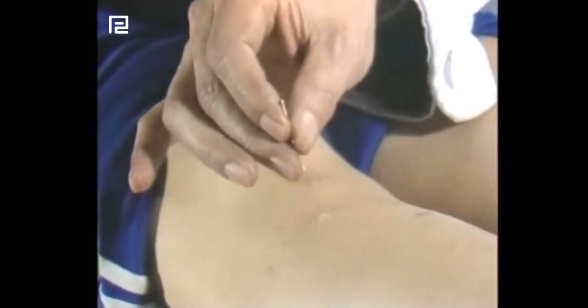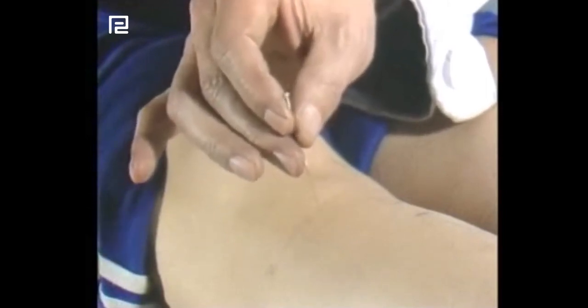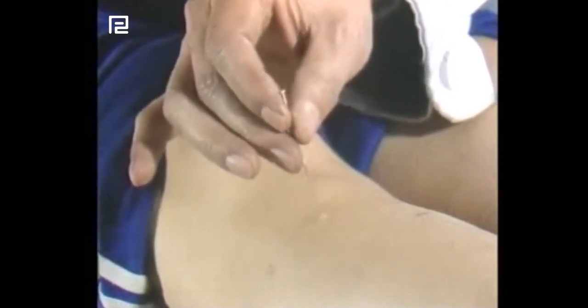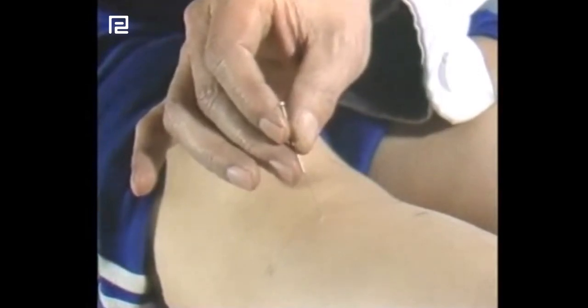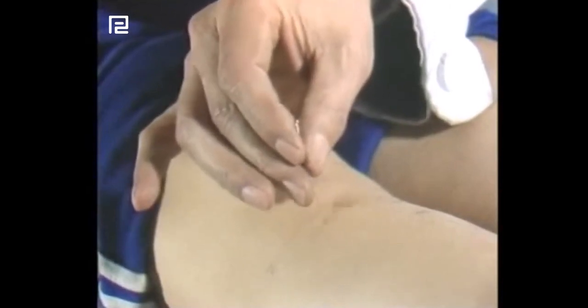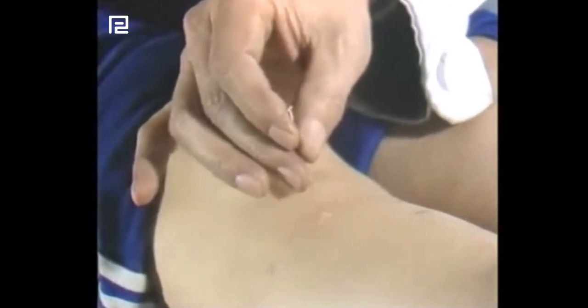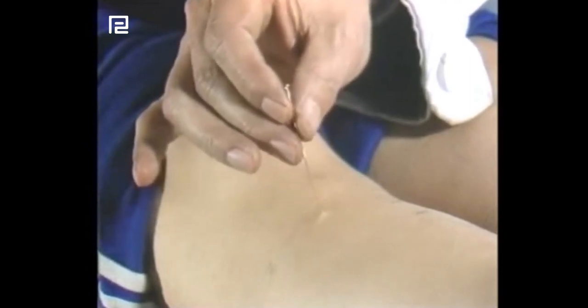Insert the needle into the deep first, rotate 6 times, and then lift to the shallow and rotate 9 times. Indications: heat followed by cold syndrome, deficiency mixed with excess syndrome.